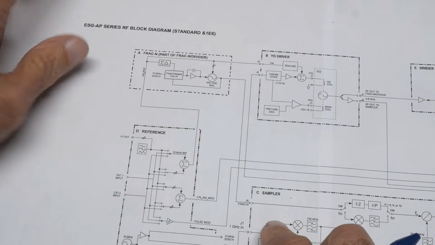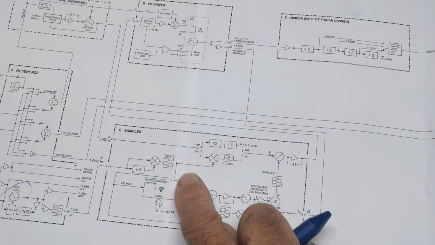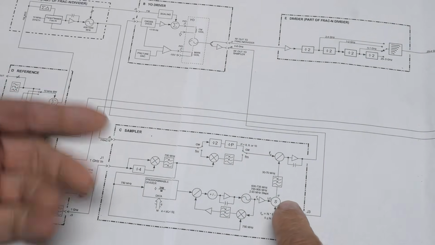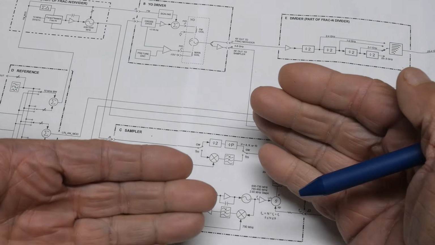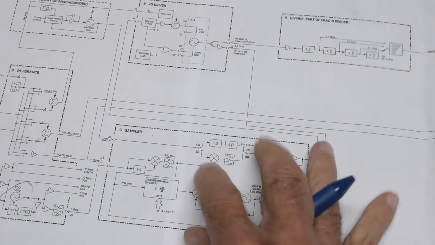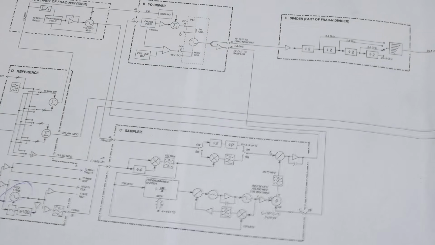And we're going to use that as our gospel, and we're going to feed it into the sampler. The sampler's job is to look at the output, compare it to the input, and if the output is going too fast, we slow it down. If it's going too slow, we speed it up, okay? So that's what the videos will be about.